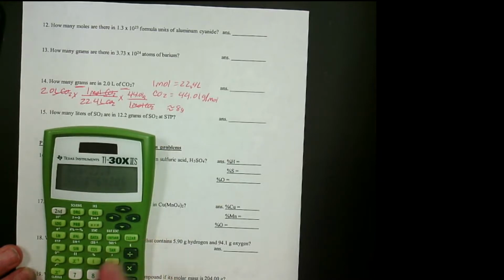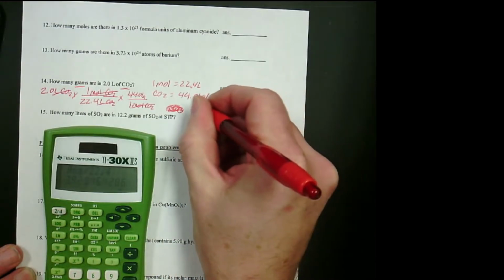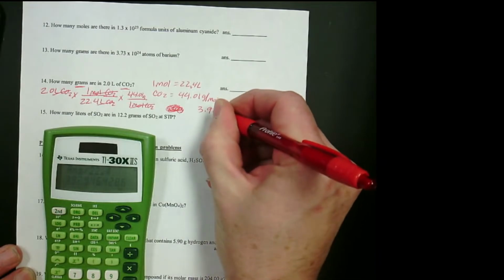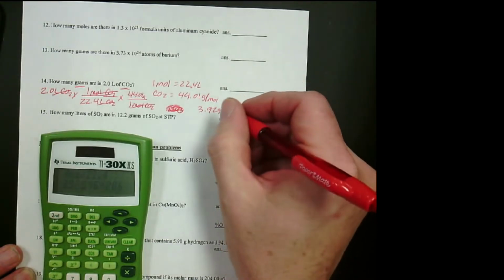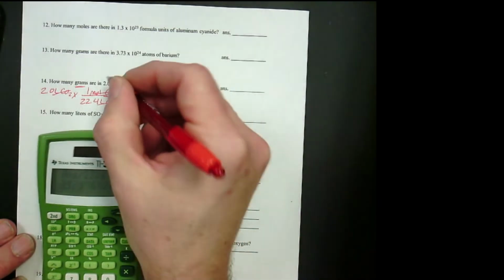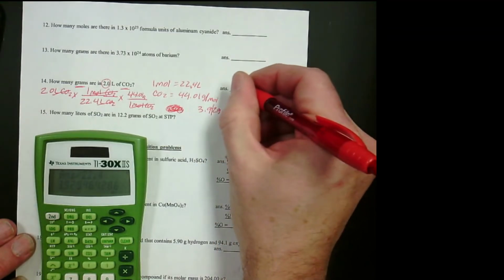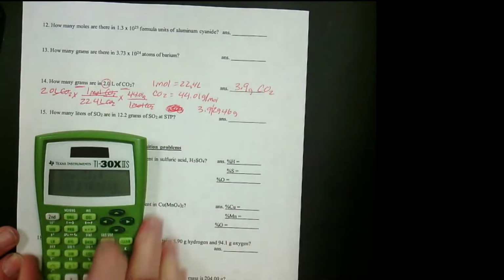So 2 times 44.01 equals, divided by 22.4, and that is 4. You see, this is why we use a calculator, right? So it's 3.929, yes, because 88 divided by 22 should have been 4. All right. 92946 grams, and let's look here. I've got 2 sig figs, so 3.9 grams of CO2. All right? That's the kind of thing where sometimes you need to take multi-steps here.